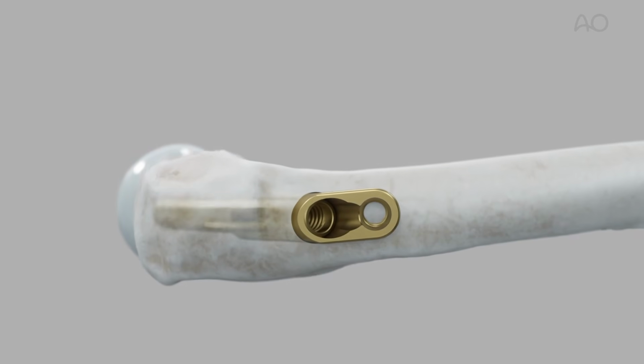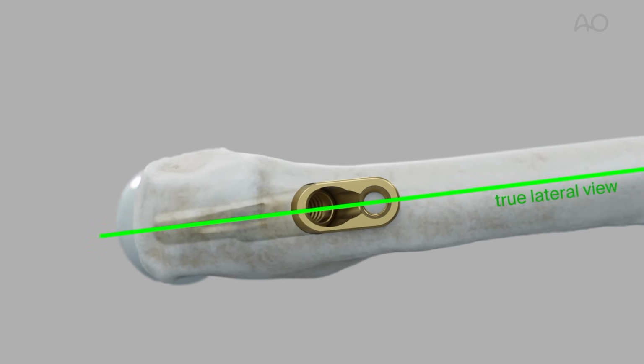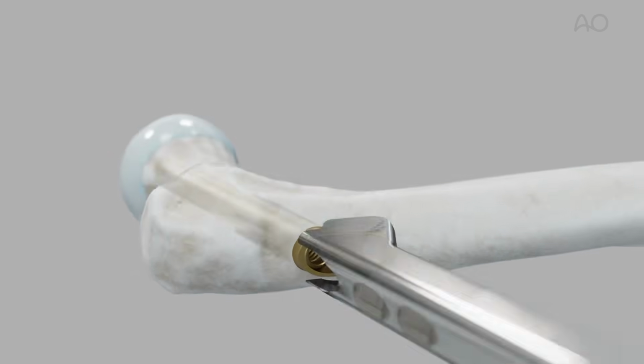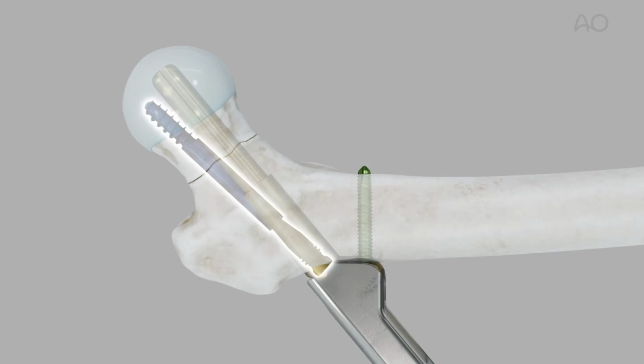Clinically, the correct plate positioning is verified under image intensification in the true lateral view, and the locking screw is inserted, followed by the anti-rotation screw. This screw insertion sequence is strongly recommended. Firstly, the locking screw, followed by the anti-rotation screw.